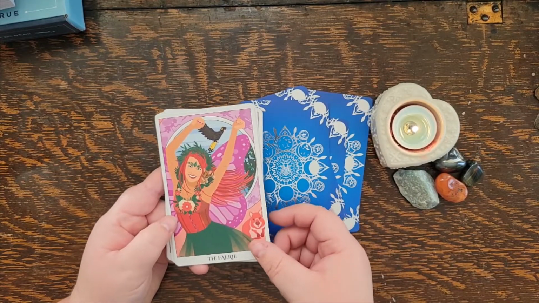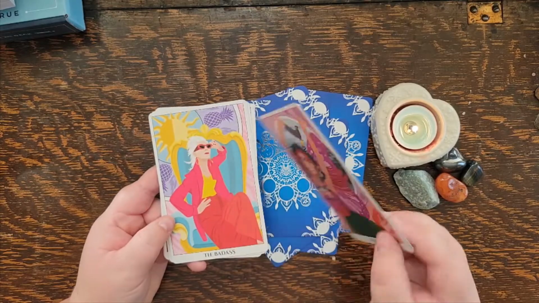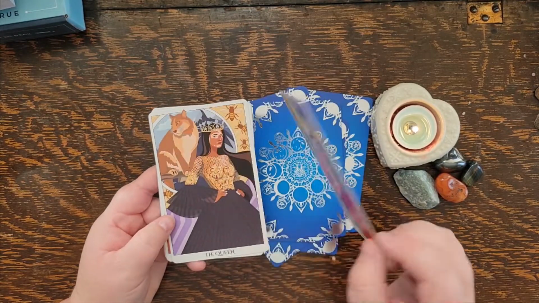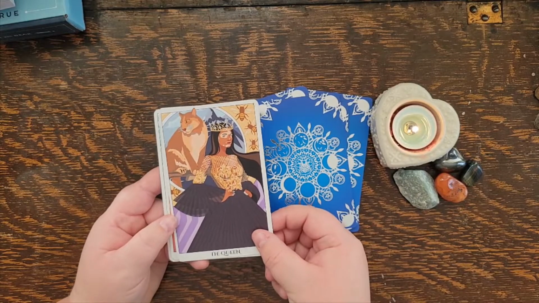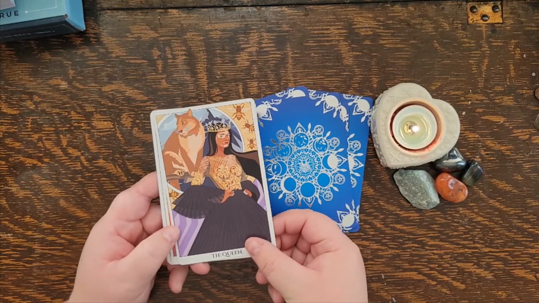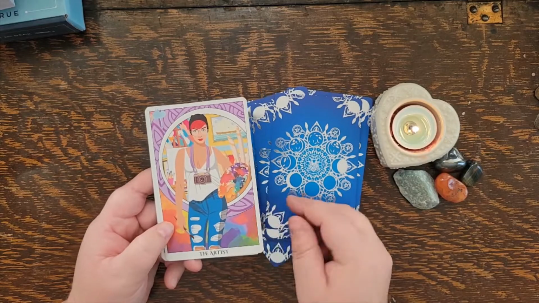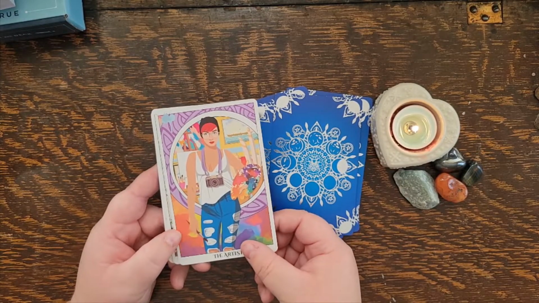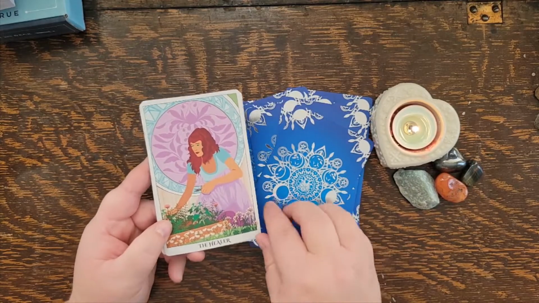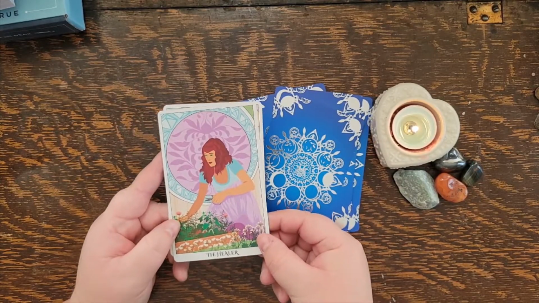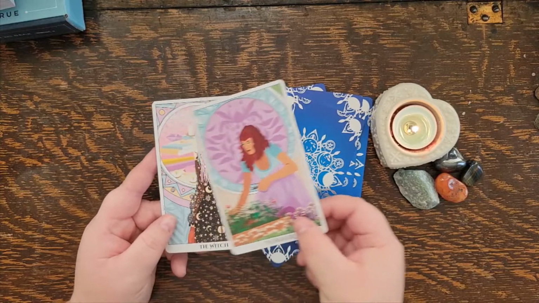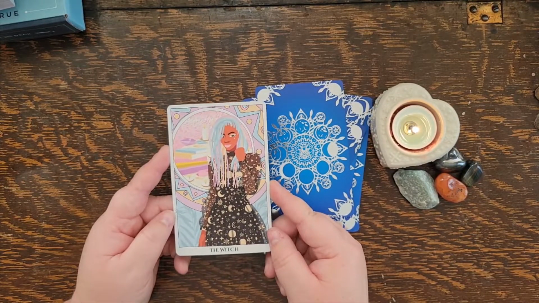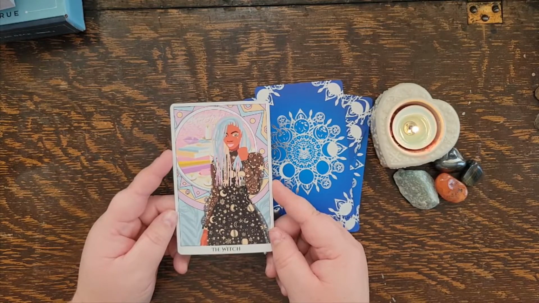We have the Fairy, the Badass, the Queen, the archetype of the Artist, the Healer. And finally, the witch, which also is a very powerful archetype within itself.